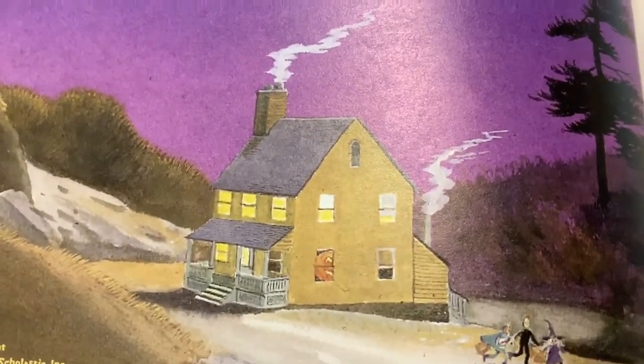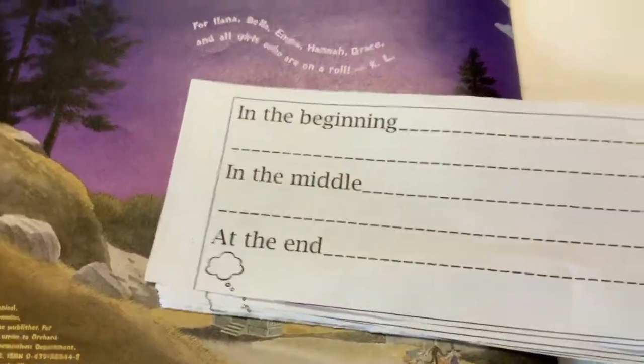Think about what happened in the beginning, middle, and end. Write it down with your star letters and glue it into your notebook.